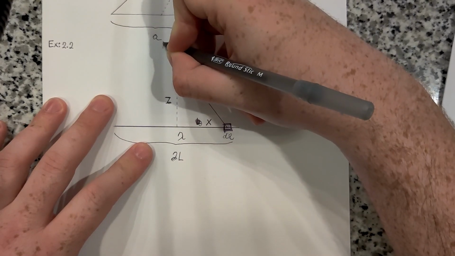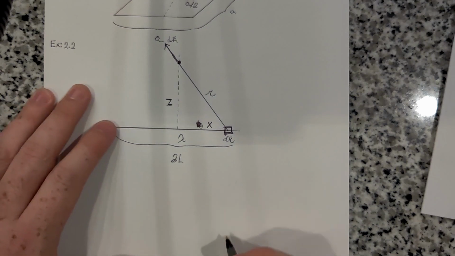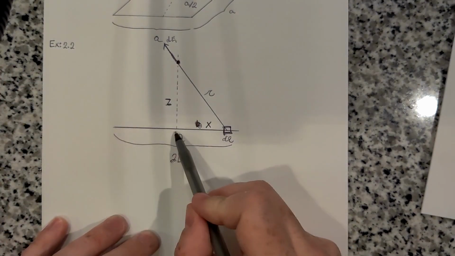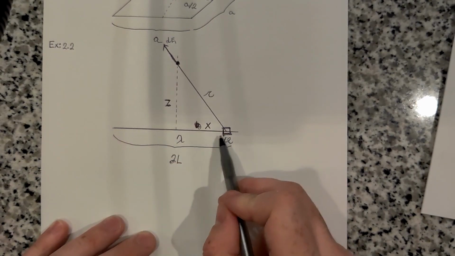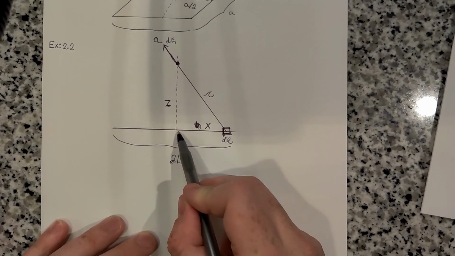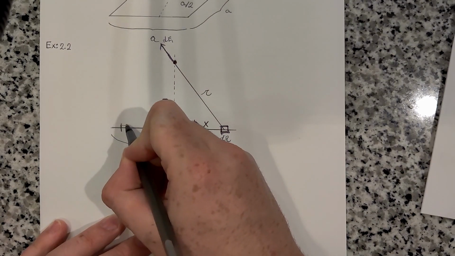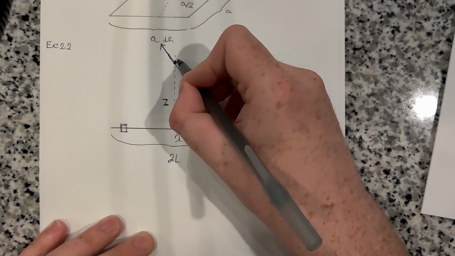Right? You can say dE1. However, this is a very symmetrical situation. If it's at the midpoint, you can find an equal charge that's the same distance away from our origin on the other side, like over here, that produces an electric field out this way.